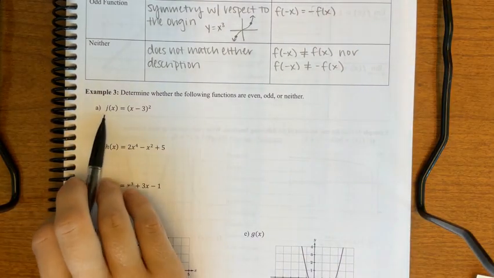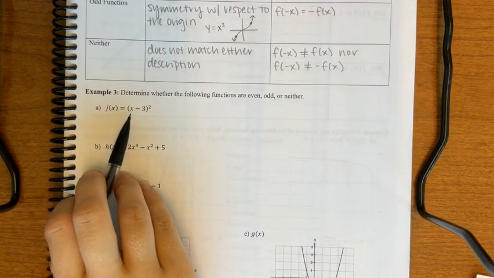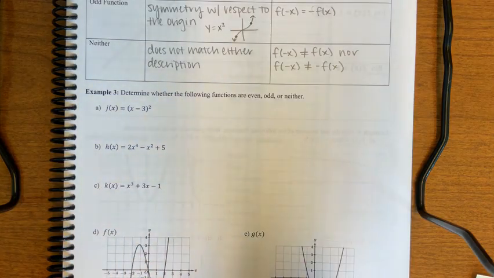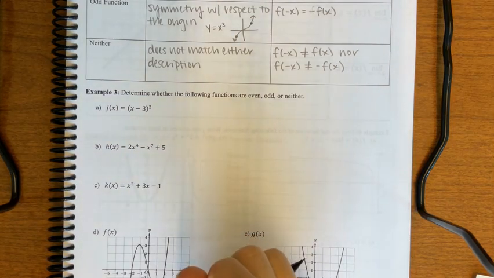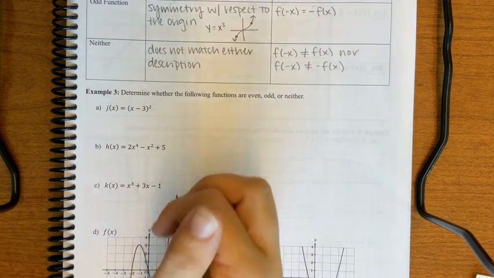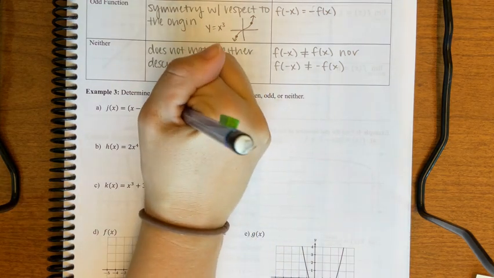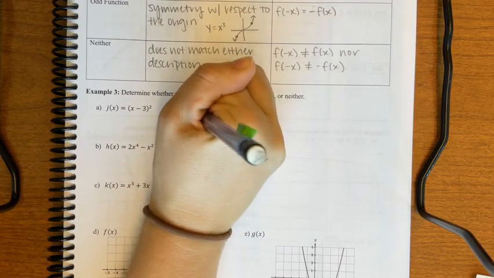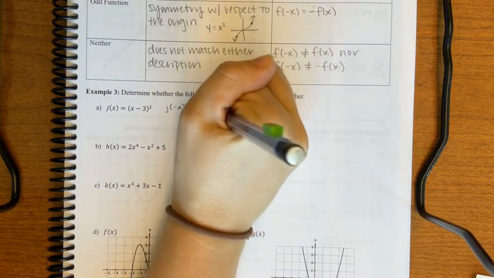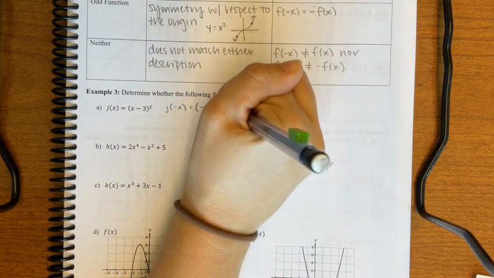The first one we have is j of x, and that's equal to x minus 3 squared. Now I want you to picture what that looks like in your mind, and just picturing it, we should be able to tell if this is going to be odd or even. However, we're going to do this algebraically and get some practice with that. So to do that, we are going to take our function and plug in negative x values. What that means is that everywhere I see an x, I'm going to plug in a negative x.